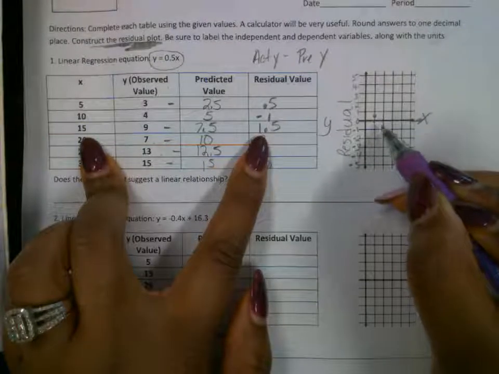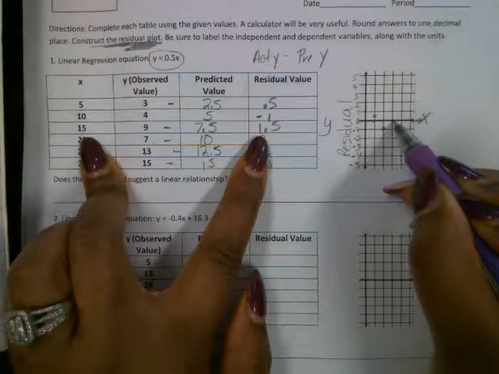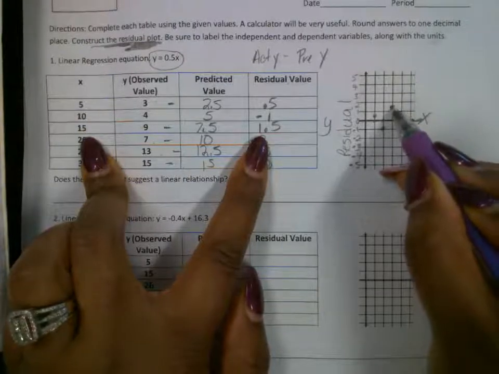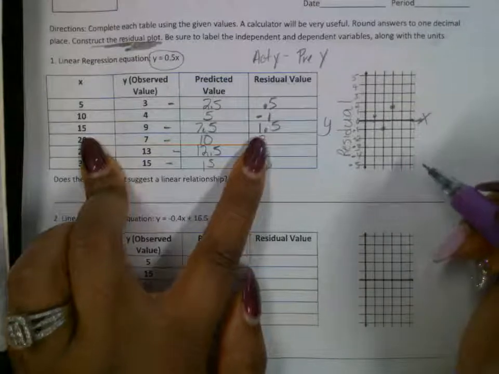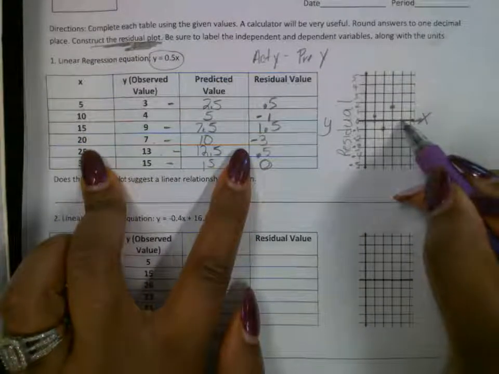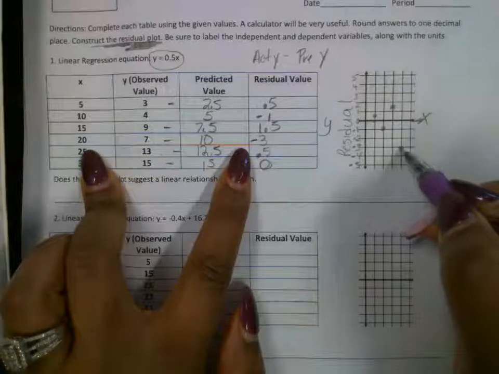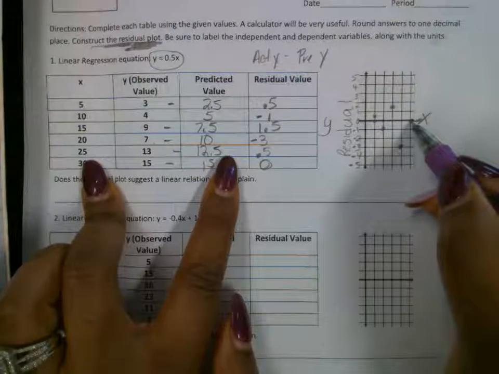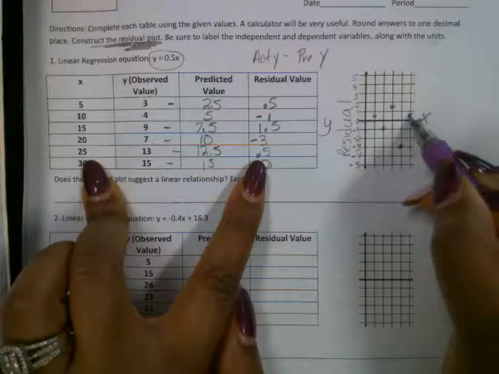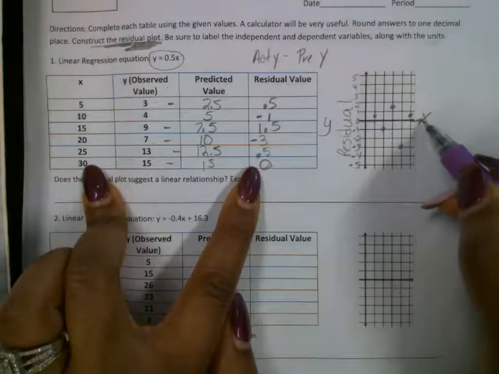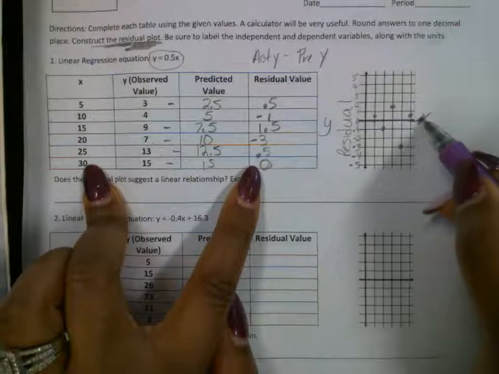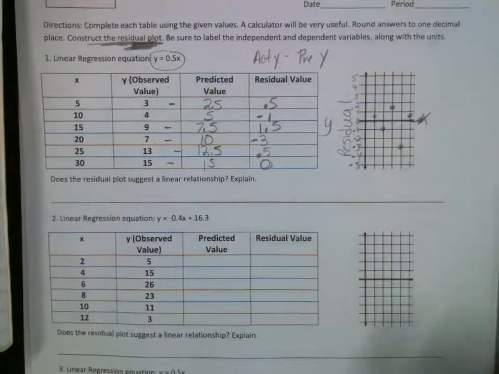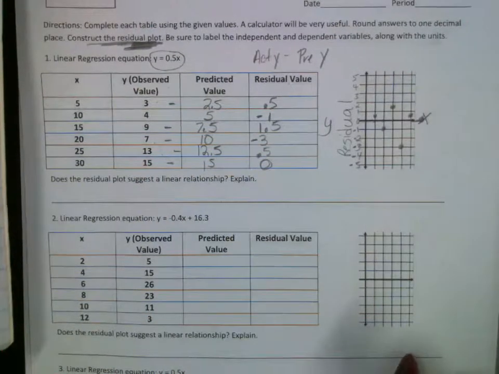15 and 1.5. 5, 10. This is 15. 1.5 is up, right here. 20, this is 20, and negative 3 is down 3. 25 is right here, and 0.5 is right here. 30 is right here, and 0 is right on the line. Okay? So this is how you graph that. Any questions?